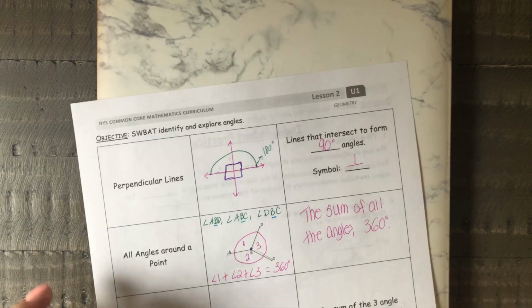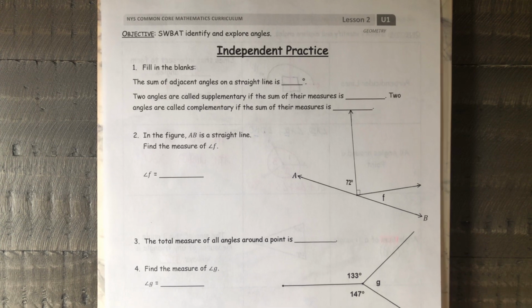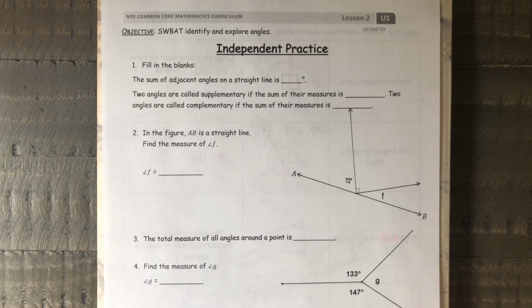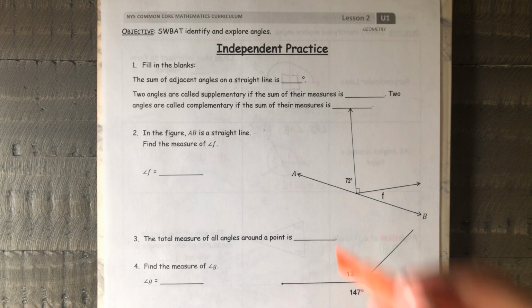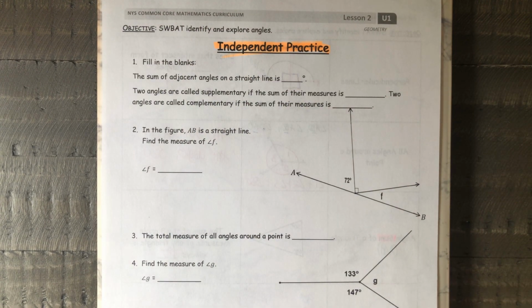All right. And last but not least, page number 4. So one more time, anytime you get to the last page, it always says at the top, sometimes in the middle, but usually at the top, independent practice. Independent, it means it's on your own. So you are going to complete all of these questions on your own. You are then going to show all of your work as you are answering those questions.